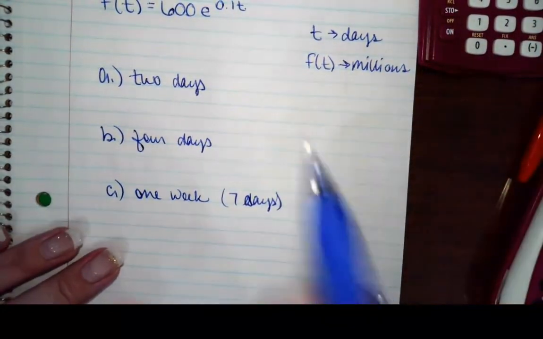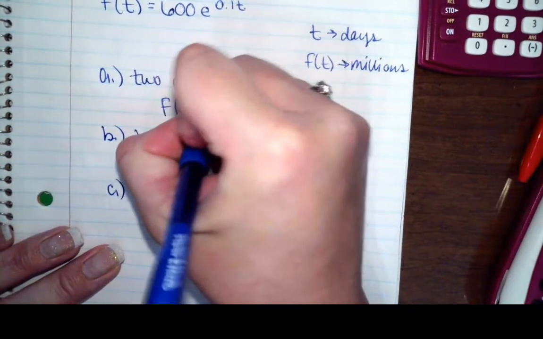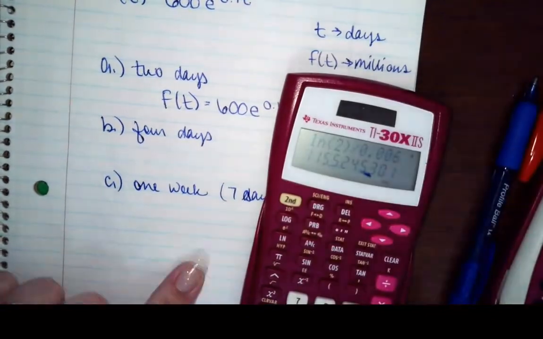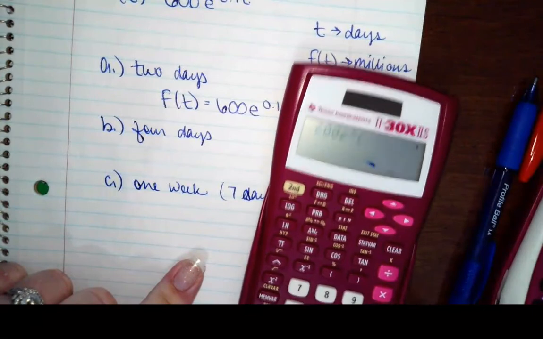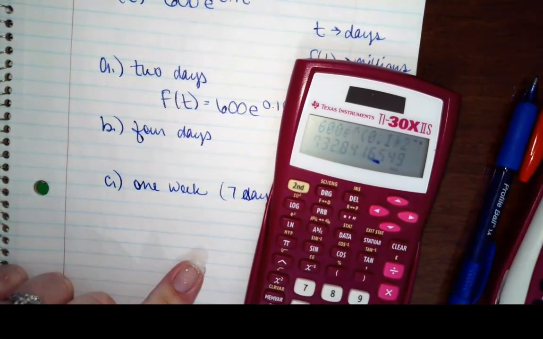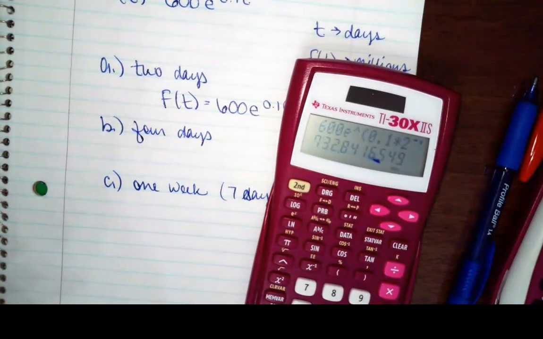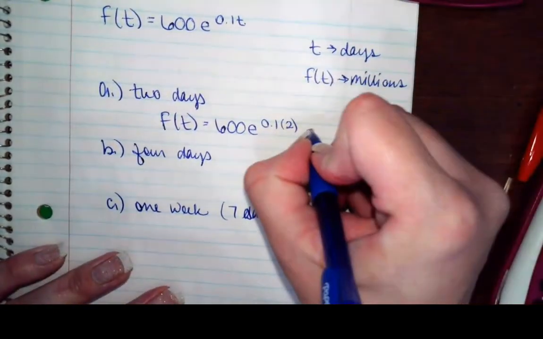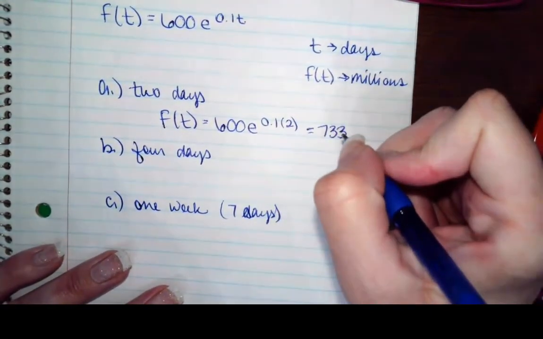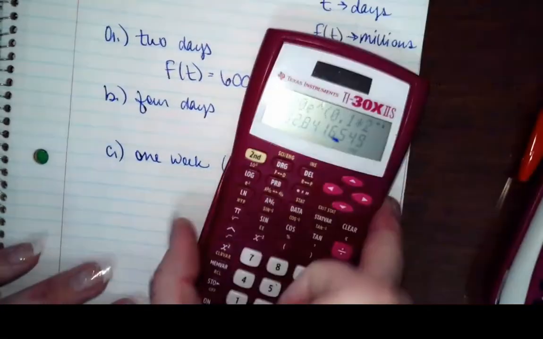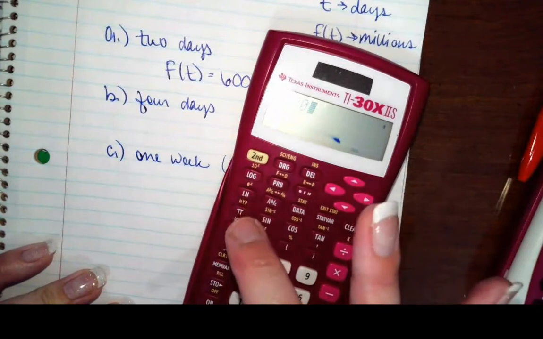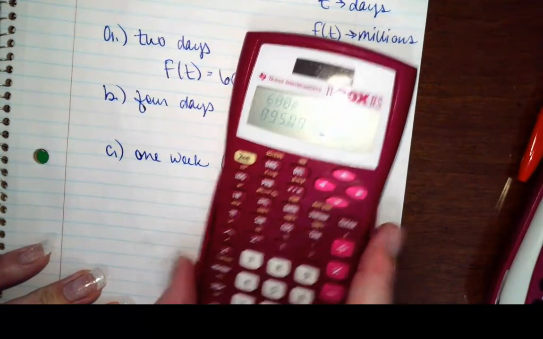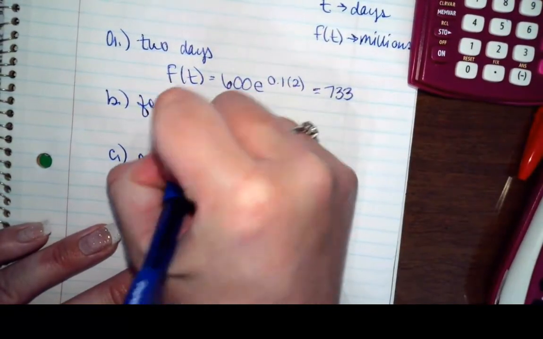So I am going to do f of t equals 600 e to the 0.1 times 2. So I've got 600 e to the 0.1 times 2, and I have 732.8 bacteria, nearest integer. So 733 million bacteria. Okay, for 4 days, I've got 600 e to the 0.1 times 4, and I get 895 million bacteria.